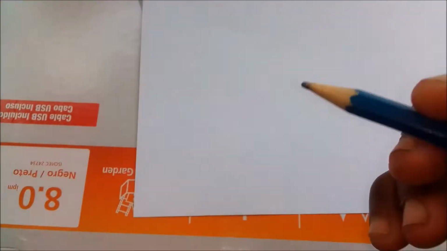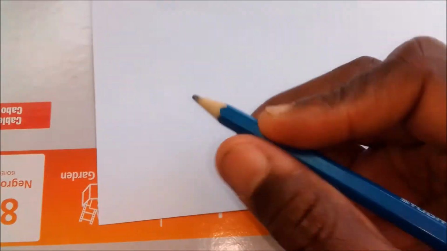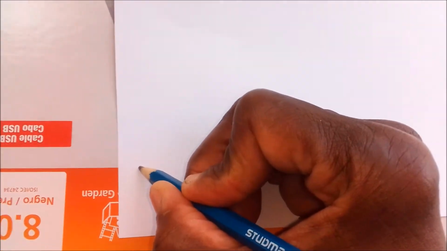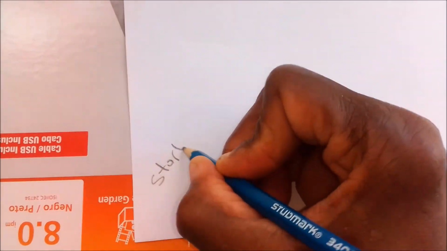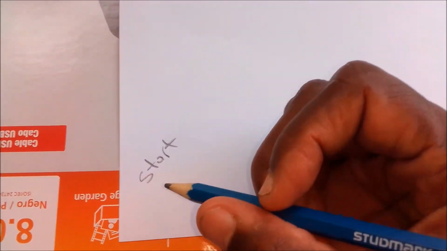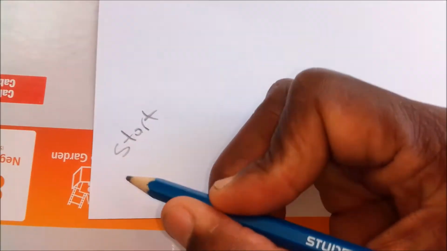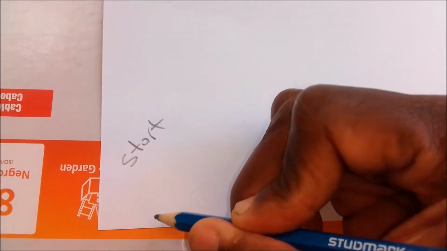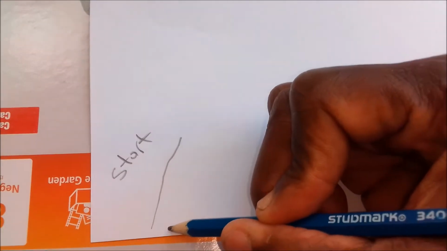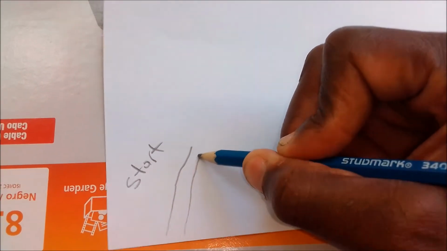One key thing to remember when preparing your sketch map is that it must be realistic. So this is my starting point. I'm starting with a pencil, guys. I'll do a neat one later, but this is just a sketch map. I am sketching from where I started, along the South River Road. So this is where I start.